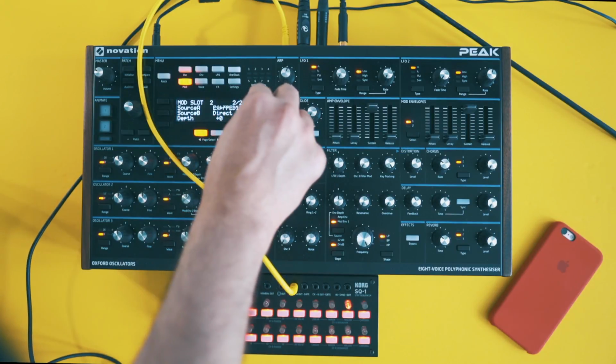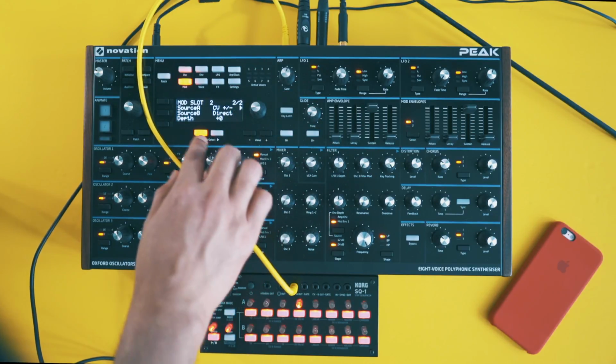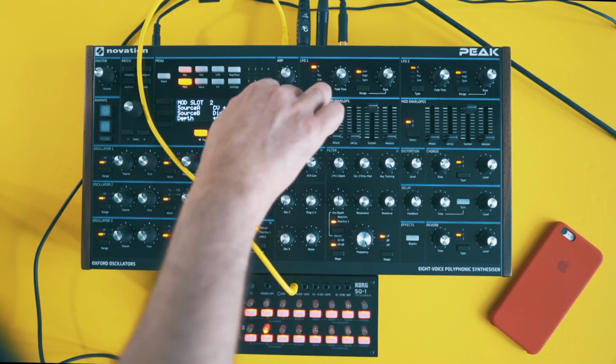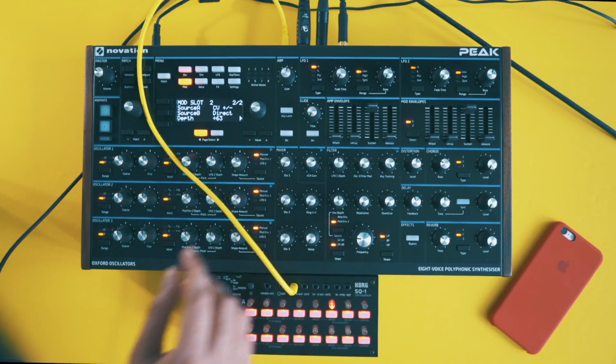On the next page, let's set source A to CV plus minus. Let's crank up the depth again to maximum. Now I'll bring the filter cutoff down so the CV signal can modulate that open.